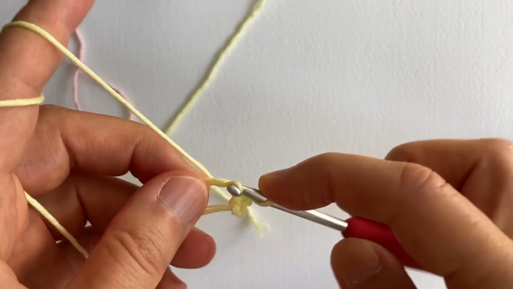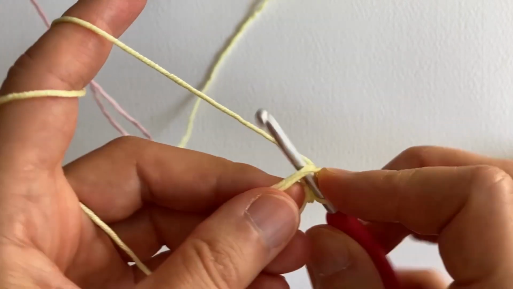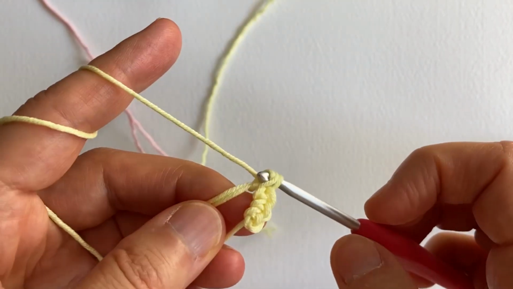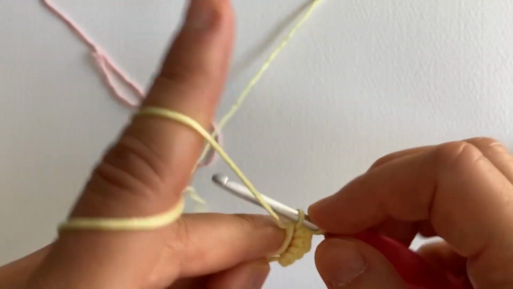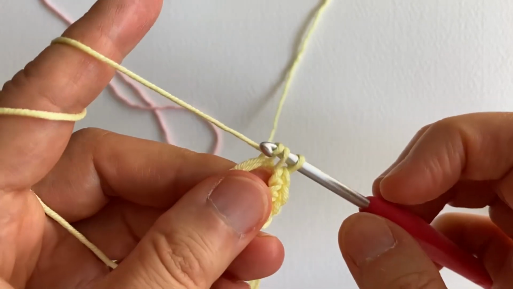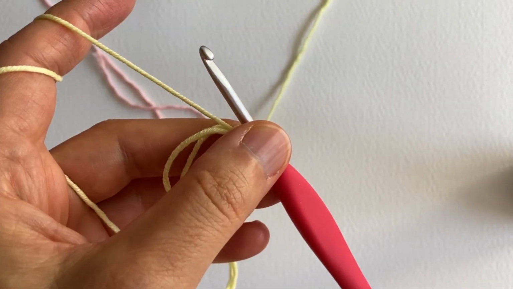It's a little bit fiddly, of course. The first 3 rounds really are quite fiddly, I must admit that, because of the stripes and the yarn tails and everything. So I'm going to finish this and then I'll come back.